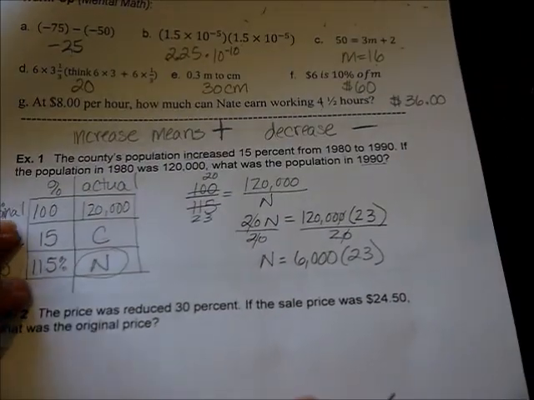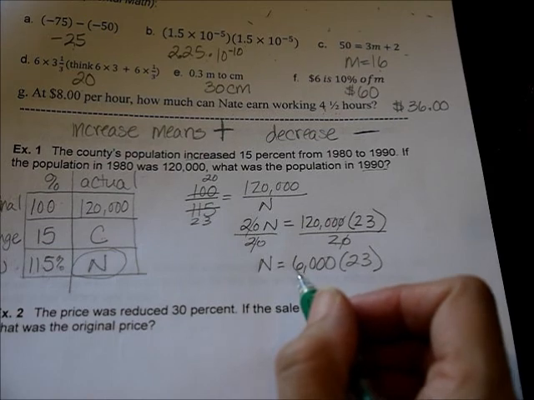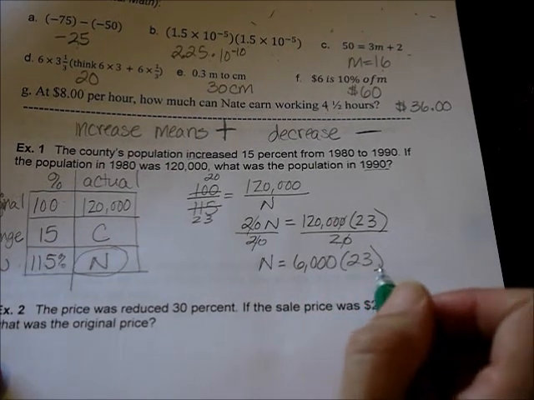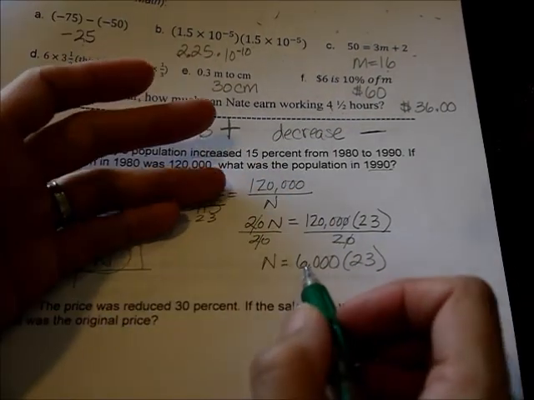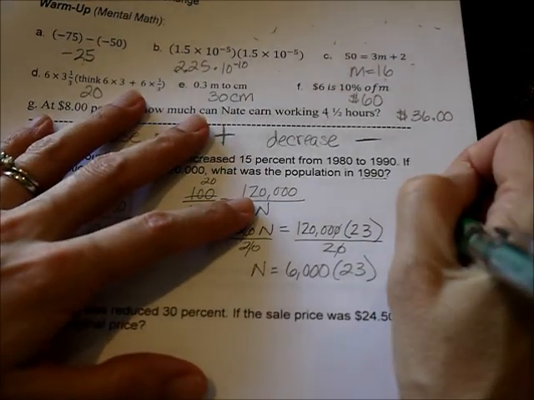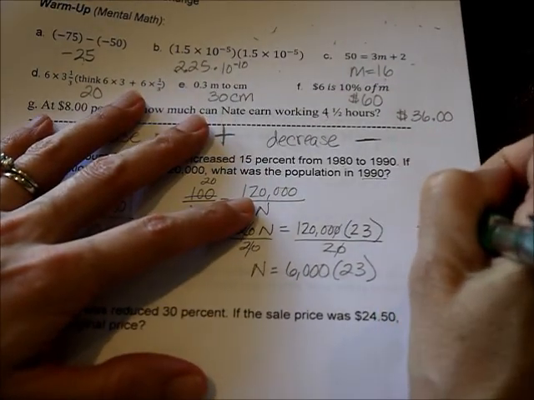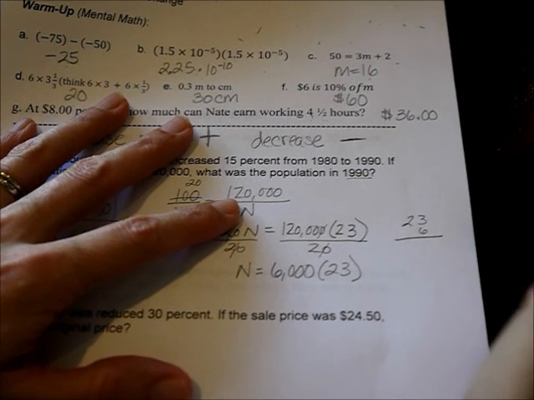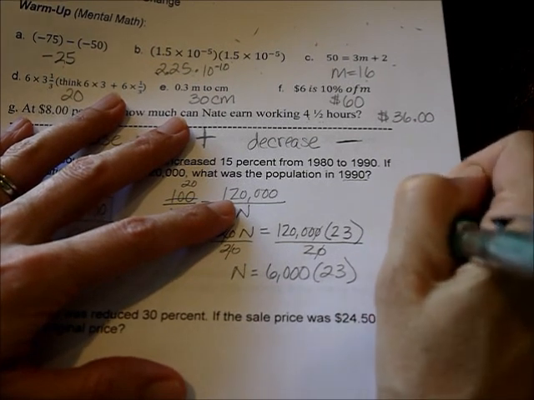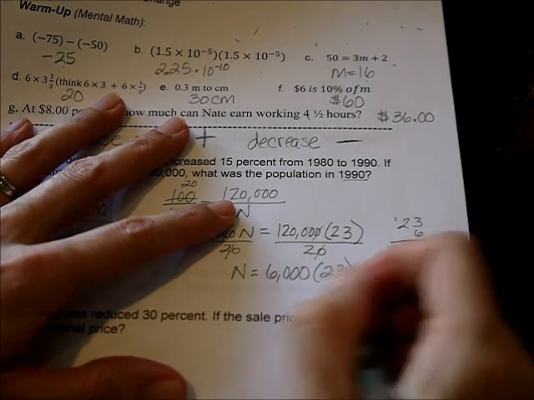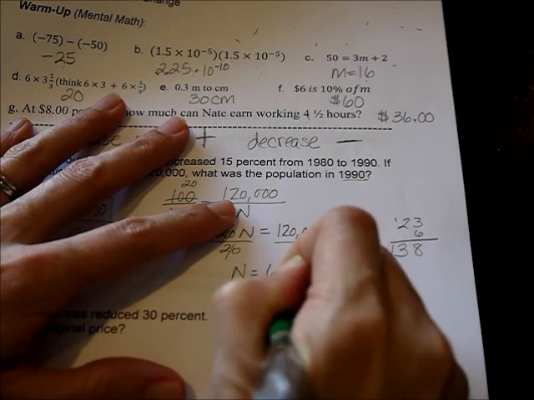All right, so you might get to this point and get a little frustrated, like, I have to do 6,000 times 23? Well, yeah, you do, but let's just do 6 times 23 and then add 3 zeros. So go off to the side and do that math. We get 138, and then we're going to add 3 zeros.